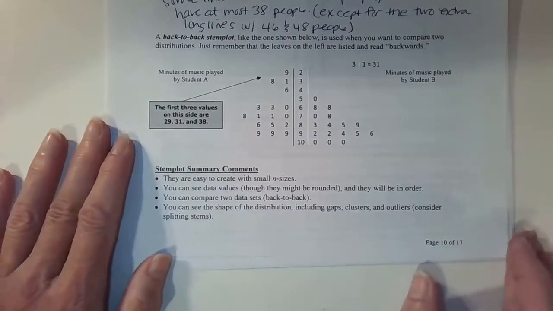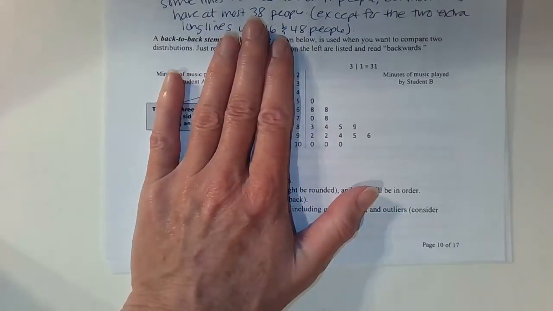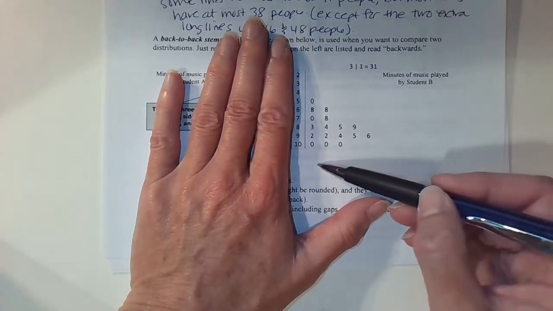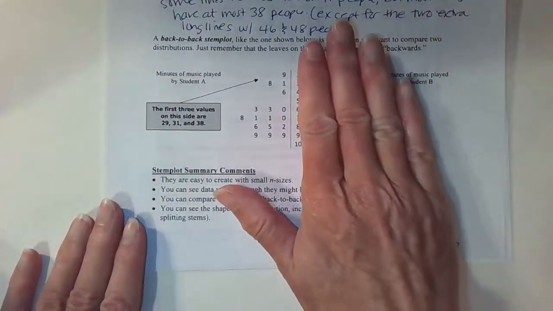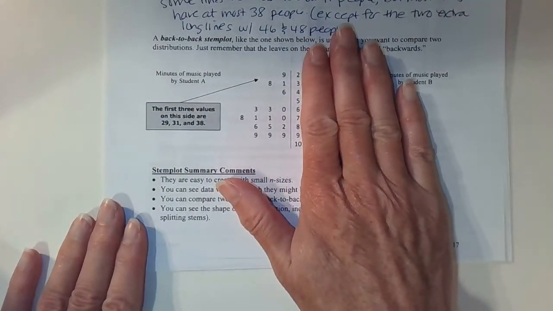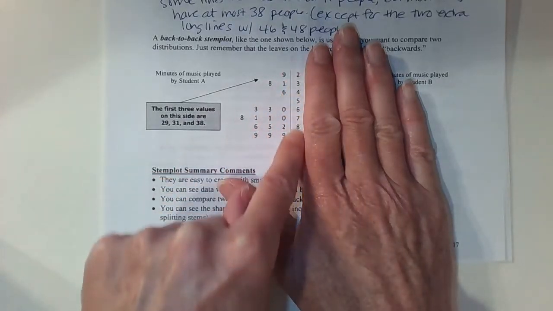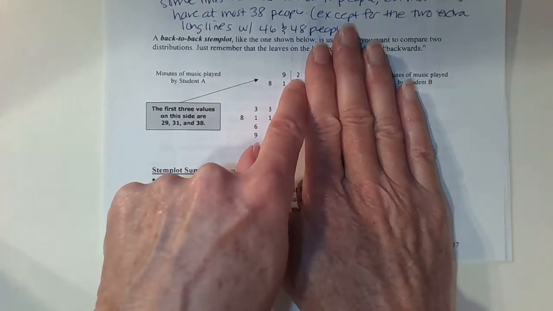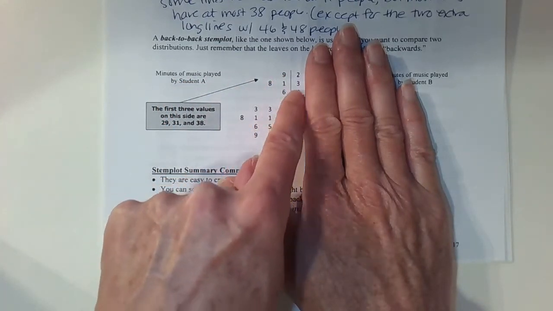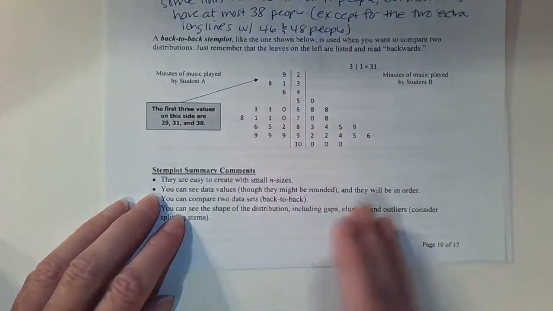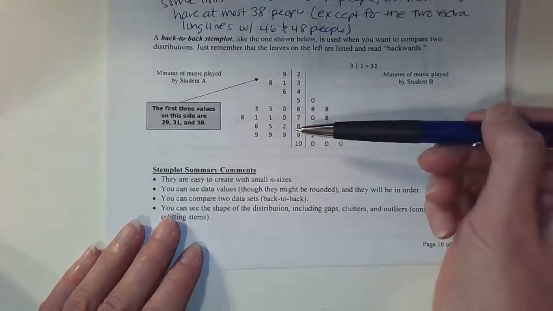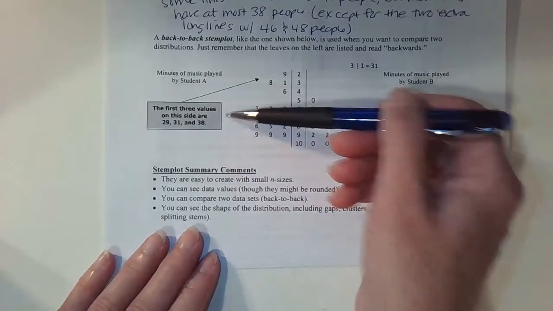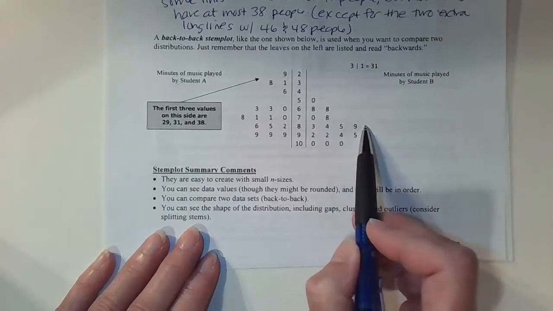What you have to remember is that when you look at this side, it's just like a normal stem and leaf plot. This one, I might say, has a slight left skew, actually. On this one, you have to read it backwards. These are still your stems, and these are your leaves. If this is minutes of music, we have 29, 31, 38, 46. You have to read it backwards. And when you put it in order, you have to put it in order backwards, from smallest to biggest, from right to left, whereas over here it's smallest to biggest from left to right.